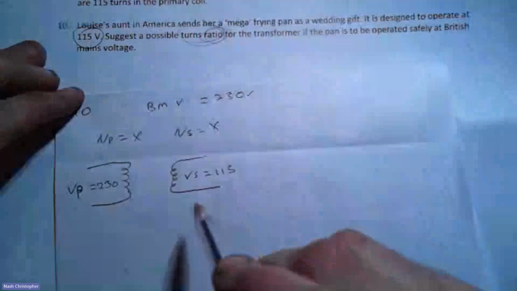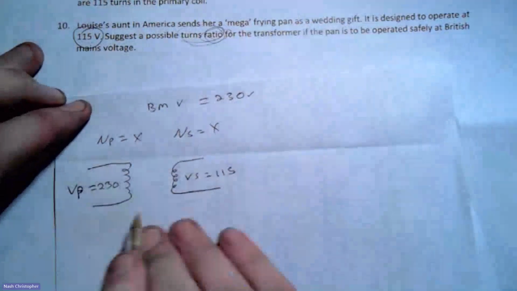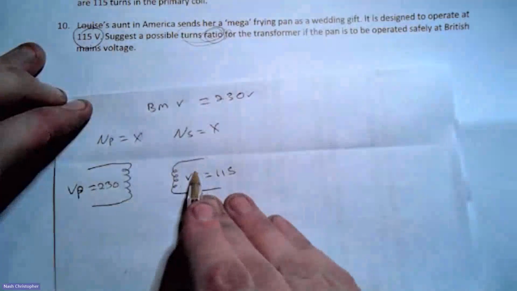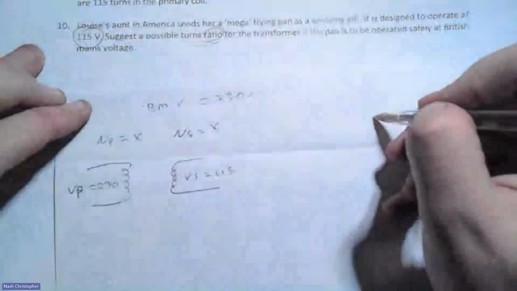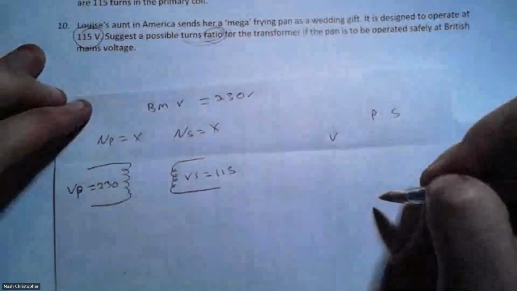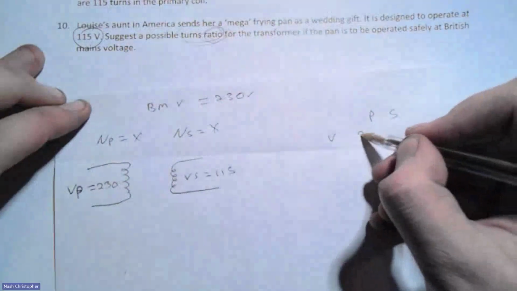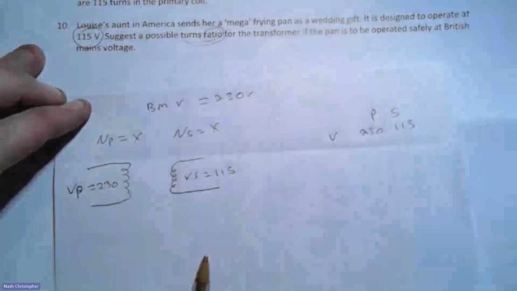And we've been using that ratio all the time to calculate the number of turns. So in this question, we've got the voltage primary and secondary, and that's all it's bothered about.